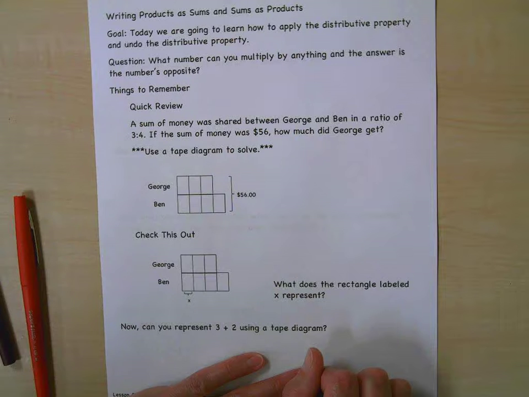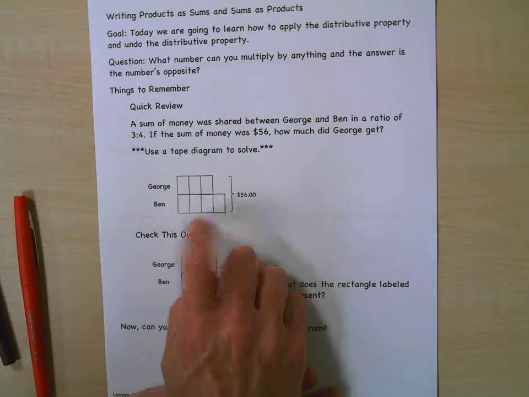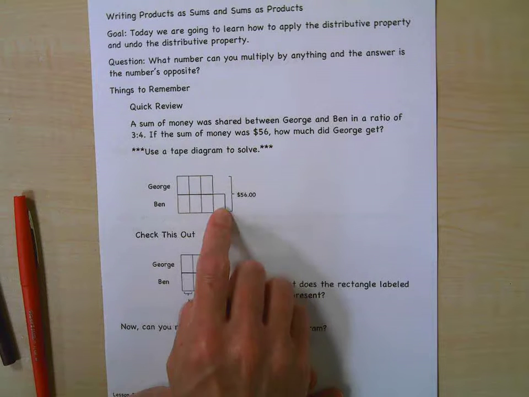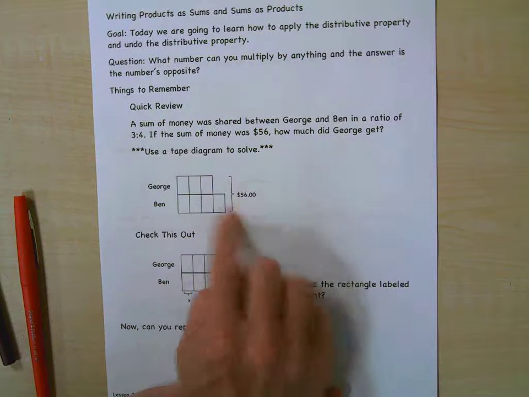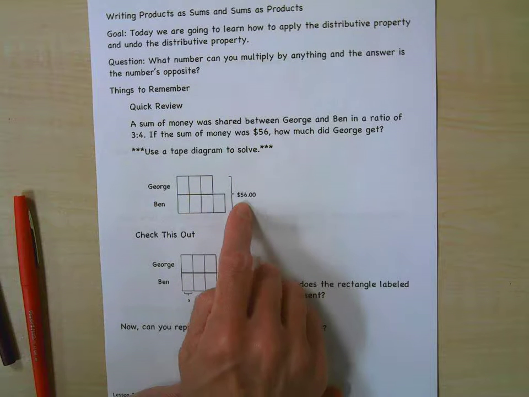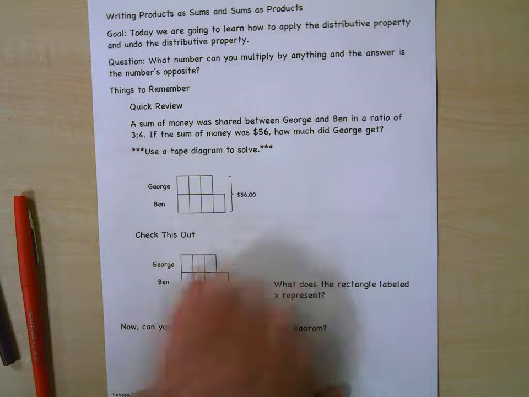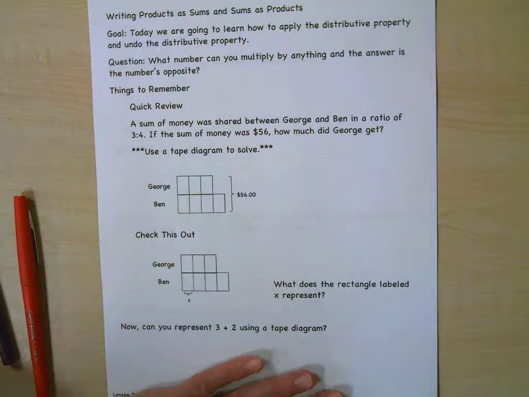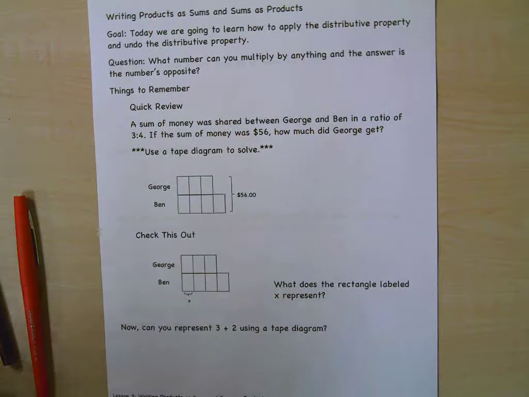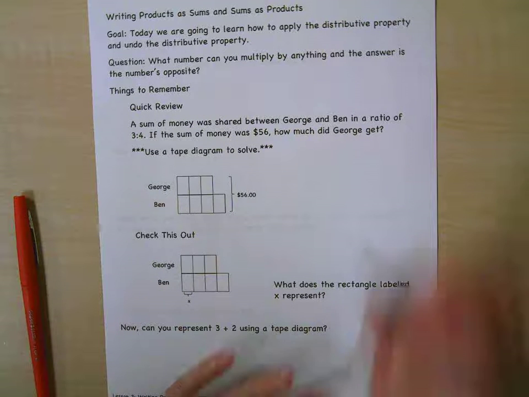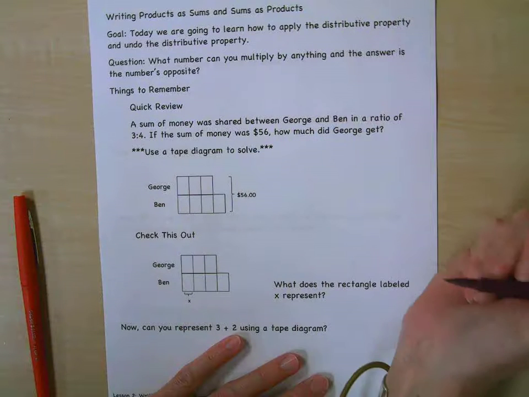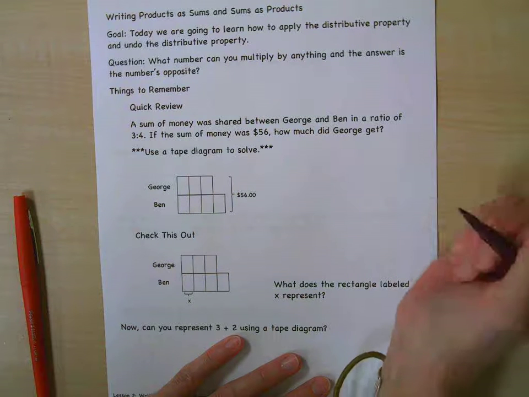Okay, so let's go back and revisit. I have 3 sections up here and 4 sections down here, and all of them together make $56. So hopefully your memory is waking up and you're saying, oh, well, there's 7 sections in total. Since there are 7 sections in total, I have to take the total amount and divide it by the number of sections.